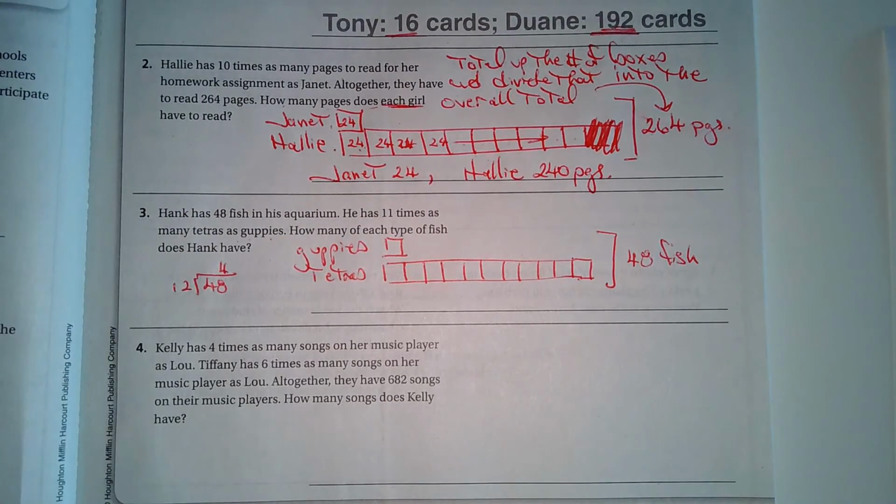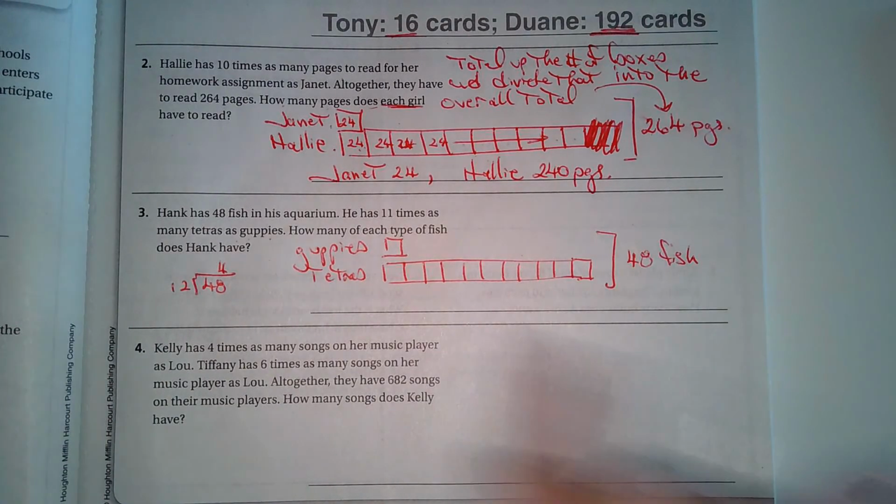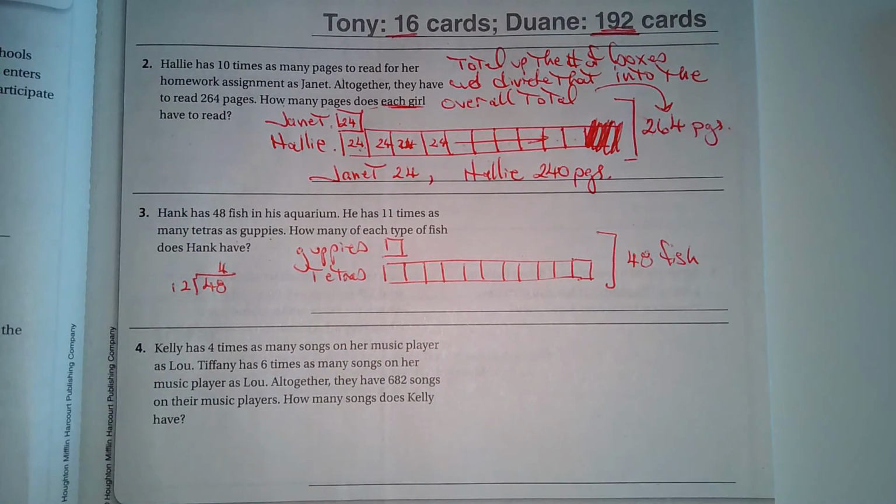It's 4. Well, what do I do with that 4? I have no idea what that means. What good does it do me? So 12, we divided these boxes into 48. What do I do with that 4? I don't even know what that tells me. What does that 4 tell me? Mr. Duhamel, what does that 4 tell me?